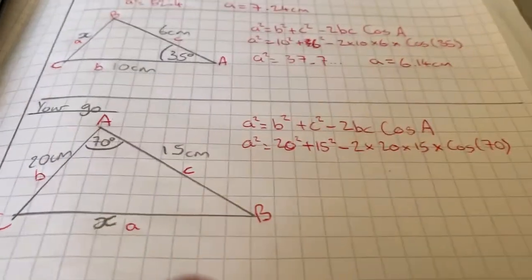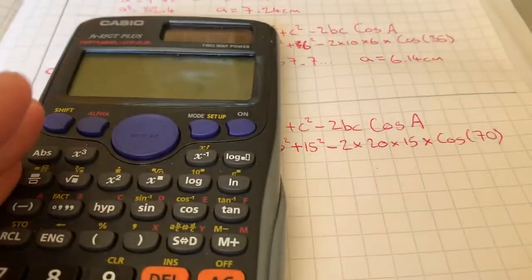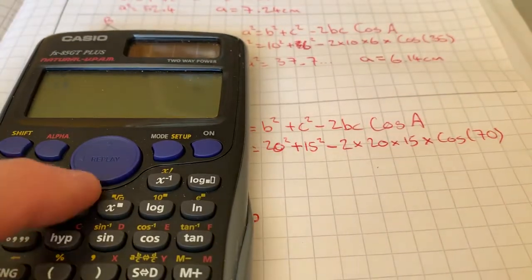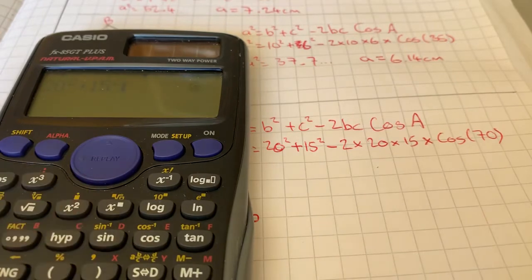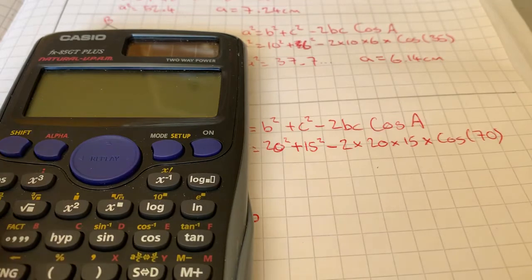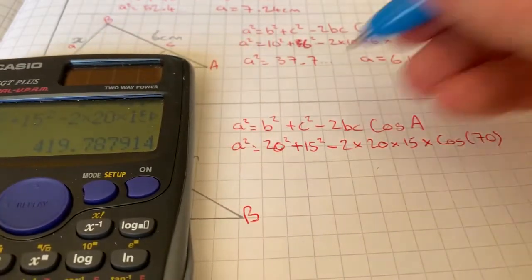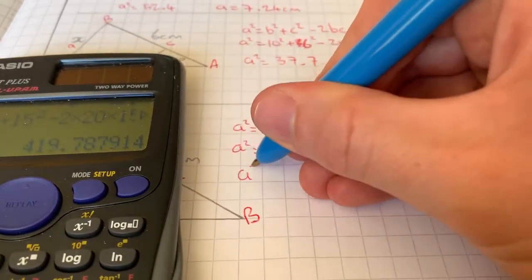Once you've done that, you're going to get your calculator again. So I've got 20 squared plus 15 squared minus 2 times 20 times 15 times cos 70, close the bracket off, press equals, and you get 419.8 for a squared.